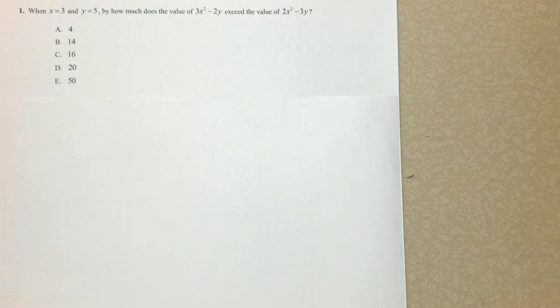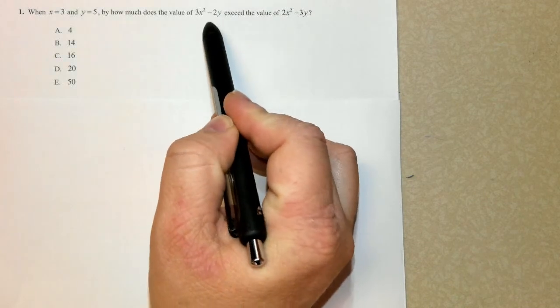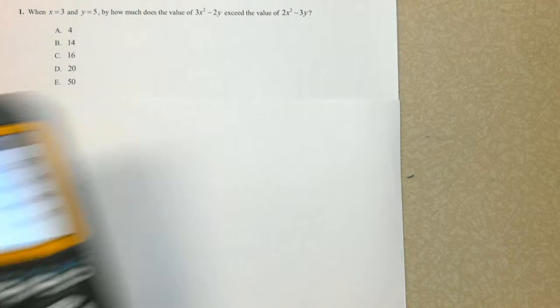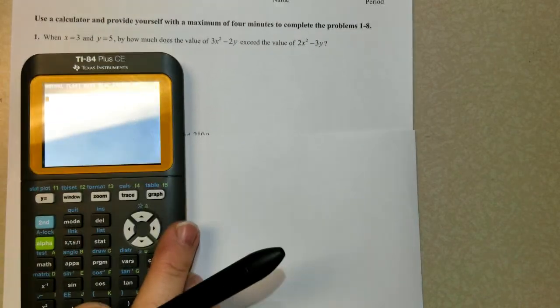So we're given values for x and y, and we want to know how much the value of this expression exceeds the value of this expression when we substitute these in. Some of you use mental math, others will grab a calculator. So I'm going to start first with the calculator.